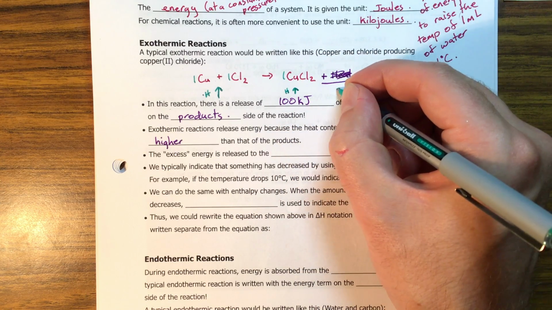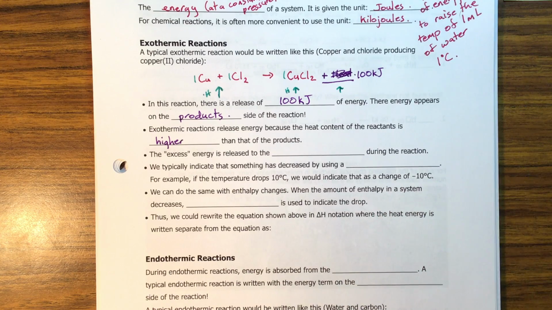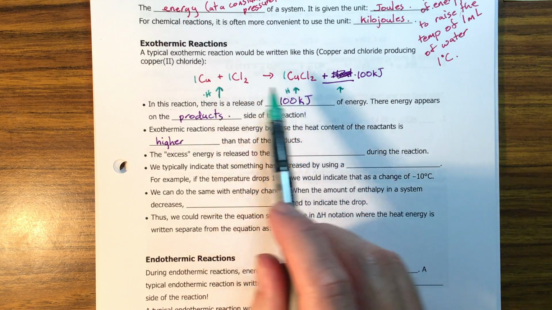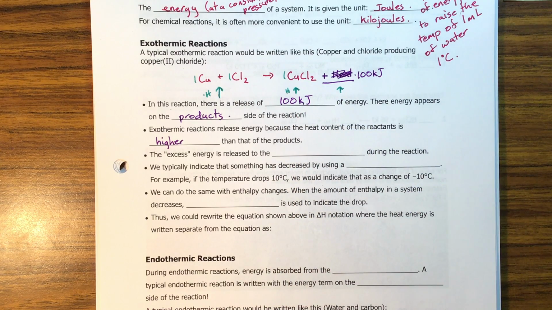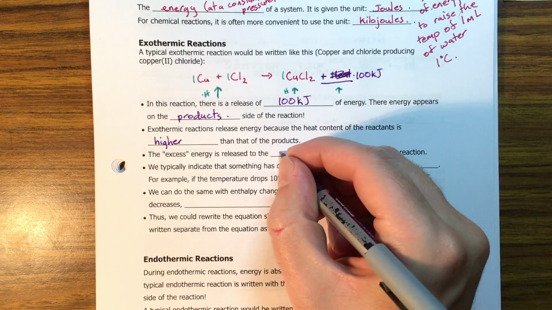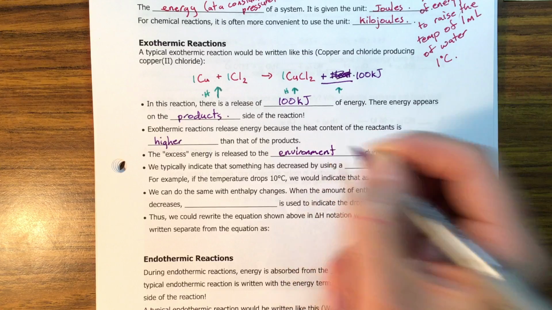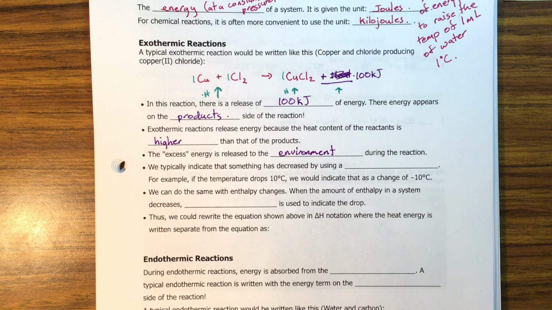And some of the rest of the enthalpy is released. Okay, so the reactants have a higher level of energy than this. The excess energy is released to the environment during the reaction.